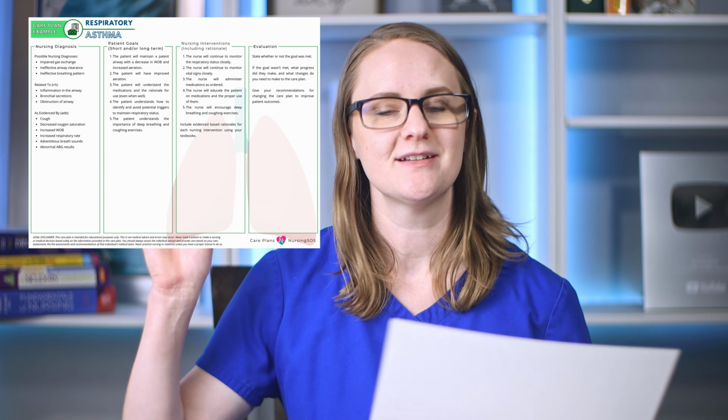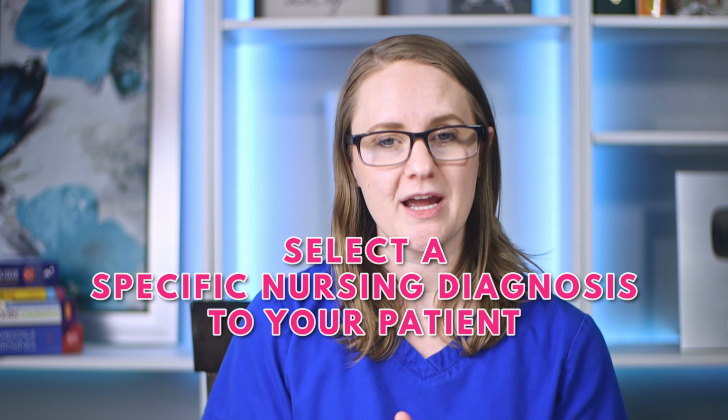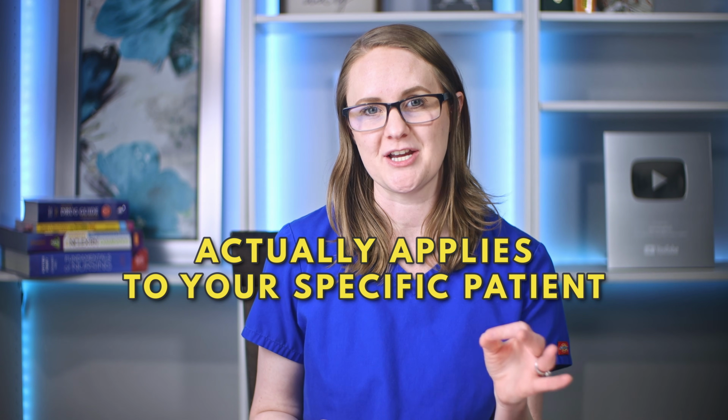So let's walk through it. So the first part of any care plan that you're gonna write in nursing school is the nursing diagnosis. This is a big deal, the nursing diagnosis. You've gotta make sure that you are selecting a specific nursing diagnosis to your patient, okay? What I often see and hear from nursing students is that you look at the list of nursing diagnoses that you have and choose something that doesn't really apply to your patient. You do not want to do that. You want to make sure that whatever nursing diagnosis you use actually applies to your specific patient, that you're actually picking a nursing diagnosis that is specific for them.